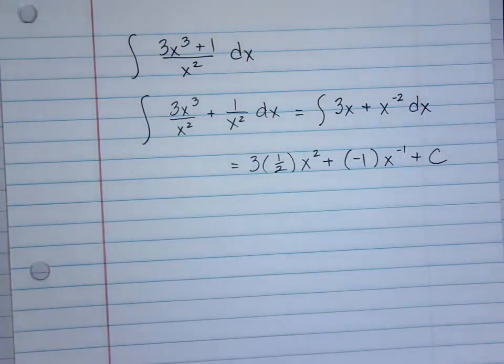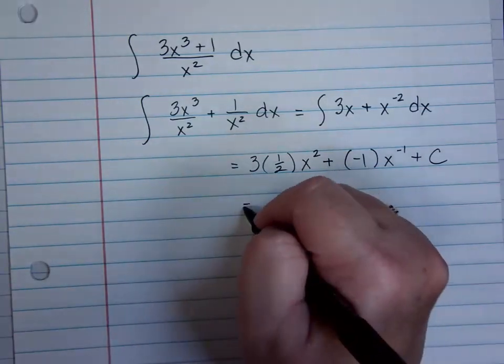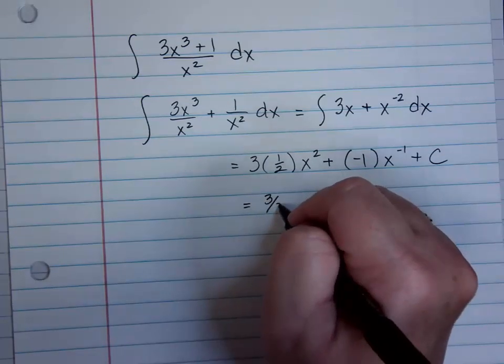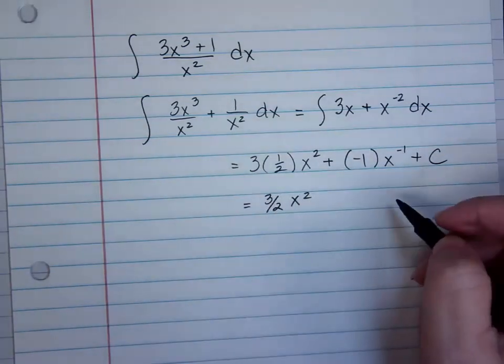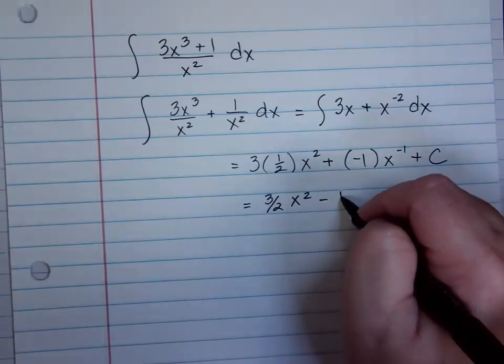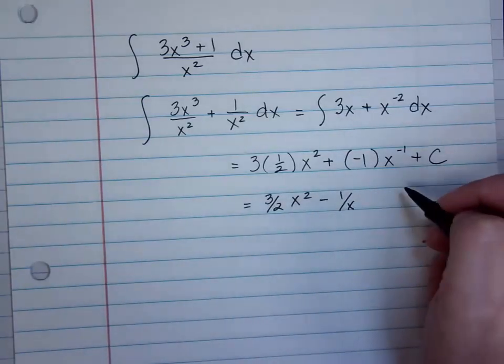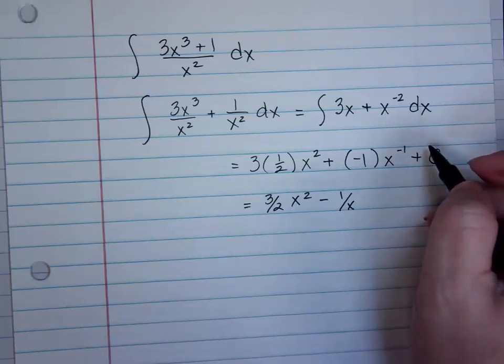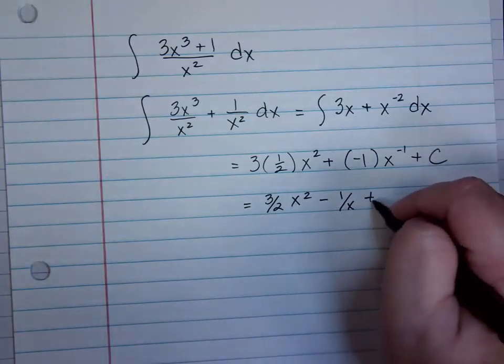Now in reality, on the AP test, you could stop right there. You don't have to clean it up. I kind of like you to clean it up because that's the way it would look on a multiple choice. So this is 3/2 x squared minus 1 over x. Does everybody see where 1 over x came from? Plus c. And that's the answer.